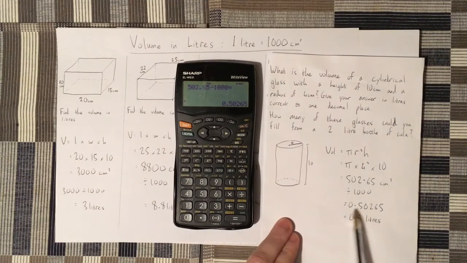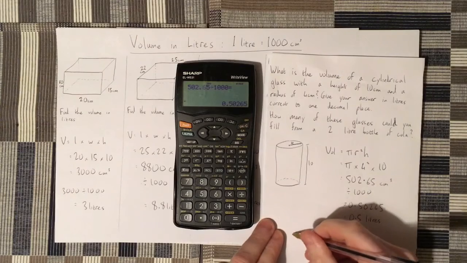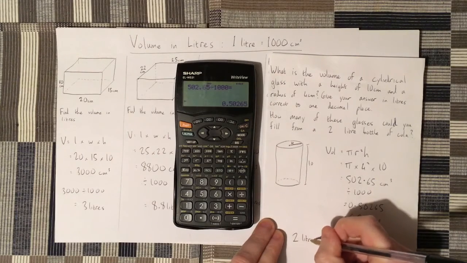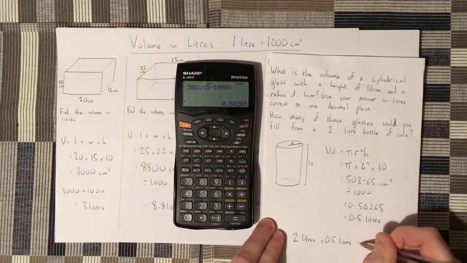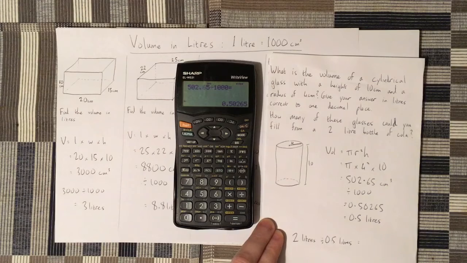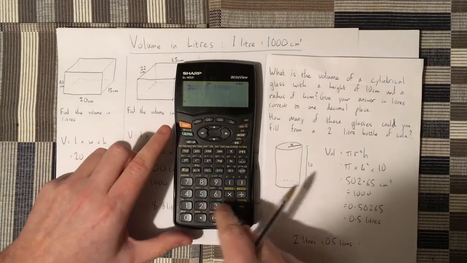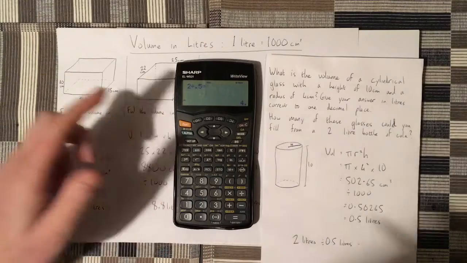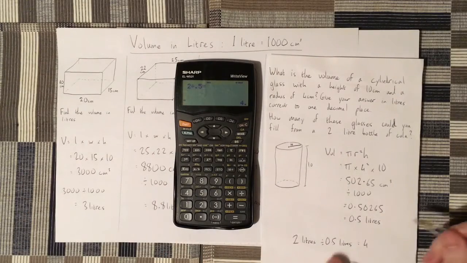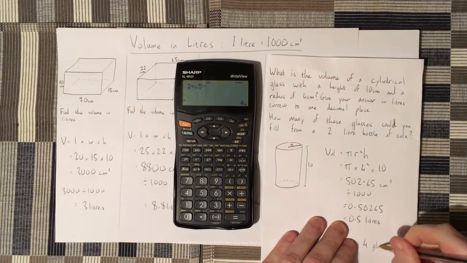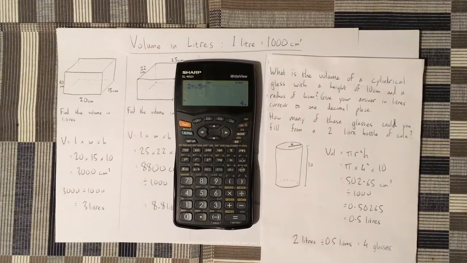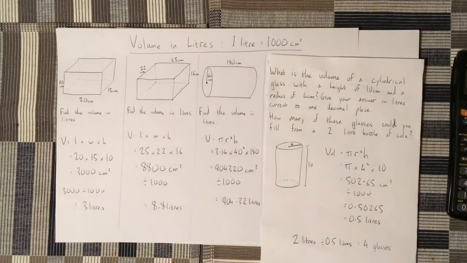Okay, so to find out how many 0.5s there are in 2, I would do 2 litres divided by 0.5 litres. So to find out how many 0.5s you can get out of 2, you divide. So 2 divided by 0.5 is equal to 4. Okay, so if you were to fill these glasses right up to the brim and get 500 millilitres out of them, or 0.5 litres out of them, sorry, you would get 4 glasses from the 2 litre bottle. All right, and that is volume in litres.